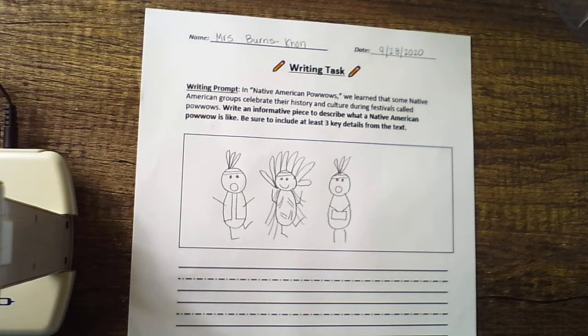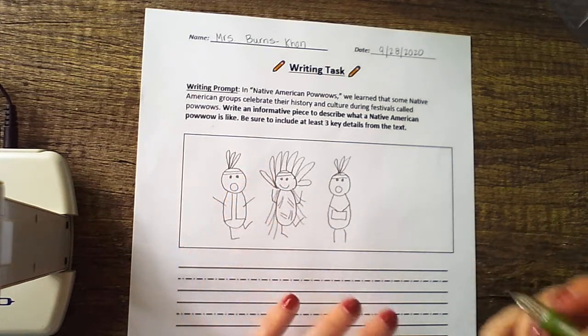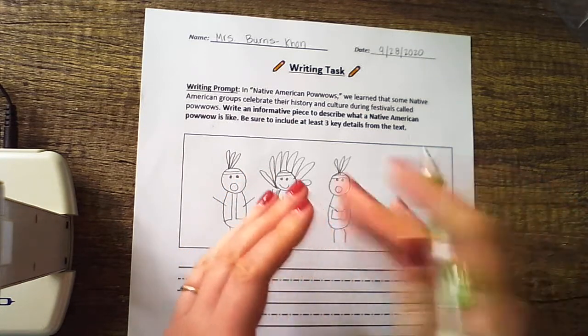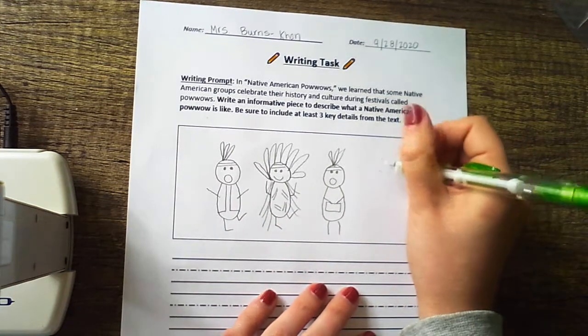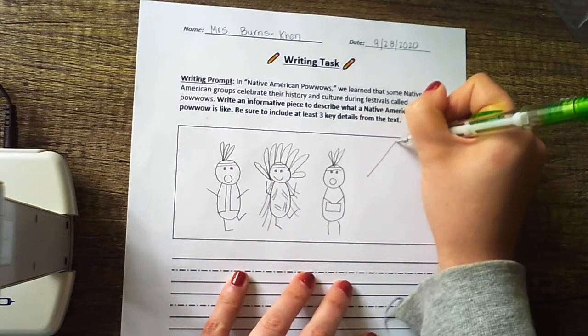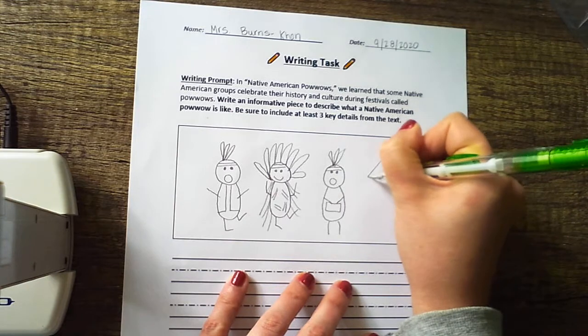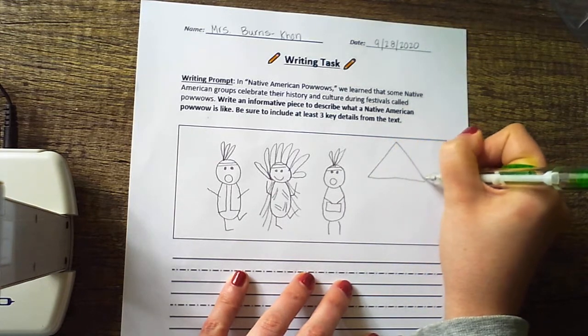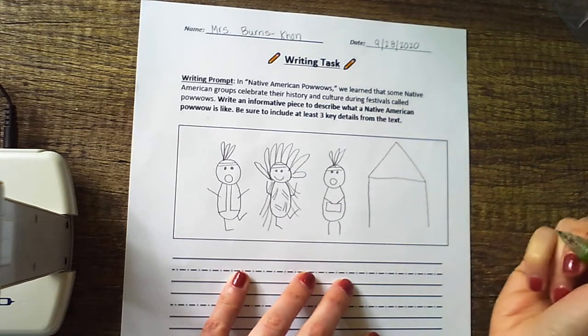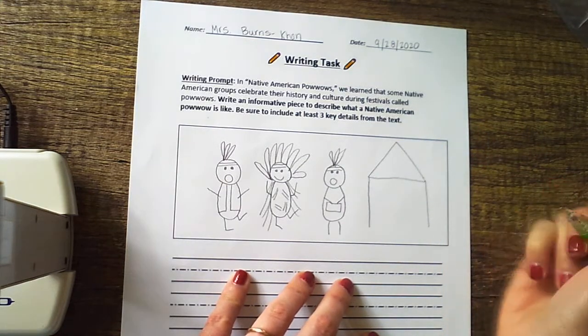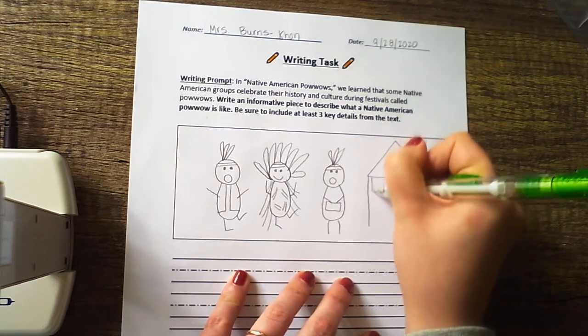And I also want to show a little bit of the setting. The setting is where this is taking place. I know this is a festival, and at festivals we have lots of tents. So the tents are there usually for people to buy and sell things. And we read in the text that people like to make fry bread and corn soup at these powwows, and people might make baskets and carvings to sell.